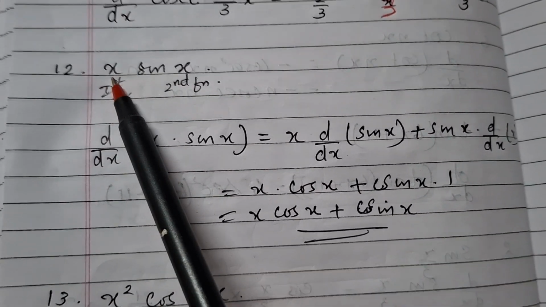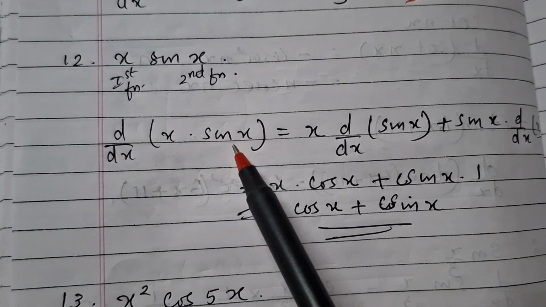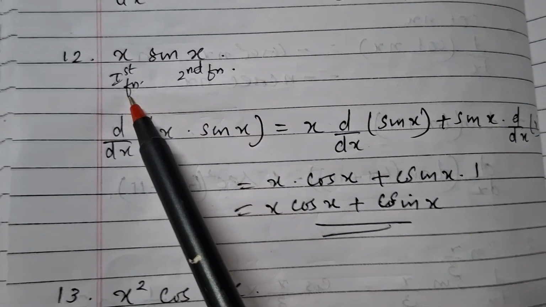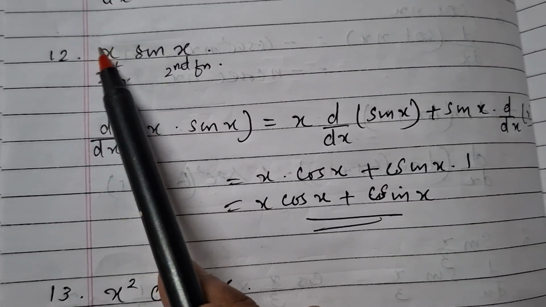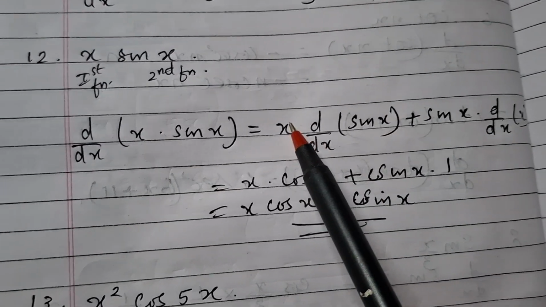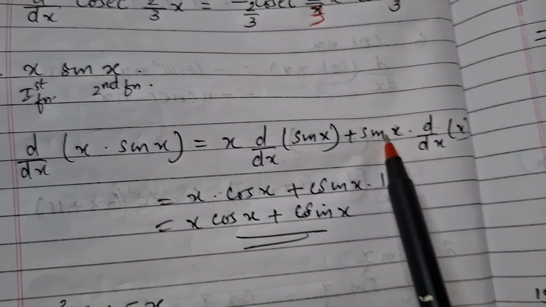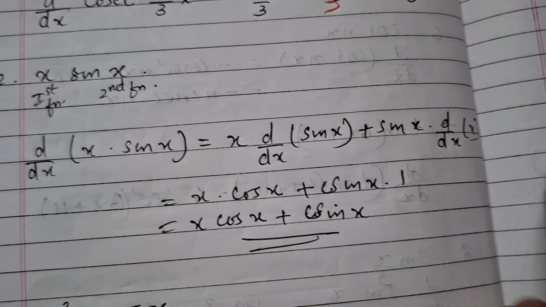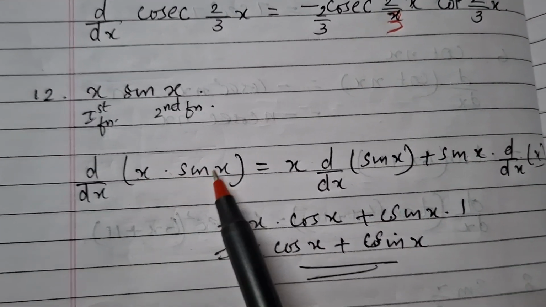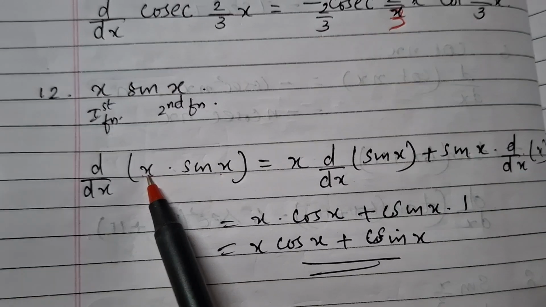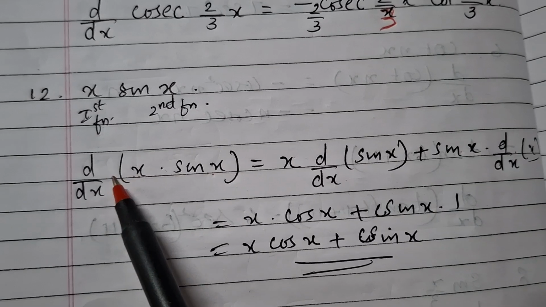So we have to find d by dx of x into sin x. First we will take x as the first function and sin x as the second function. So what is our formula? First function into derivative of the second plus second function into derivative of the first.